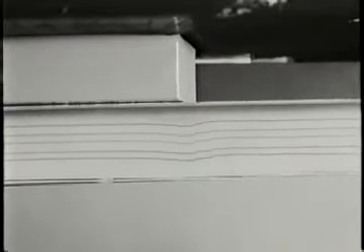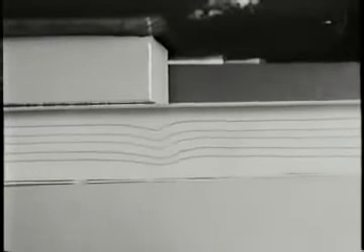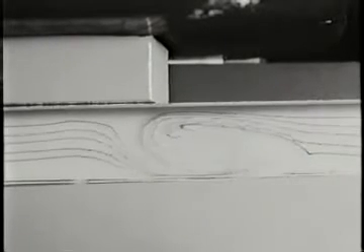Here's the electrolyte at rest. The current goes on. Let's repeat that. J cross B is rotational now and makes the fluid spin. More precisely, it creates vorticity.